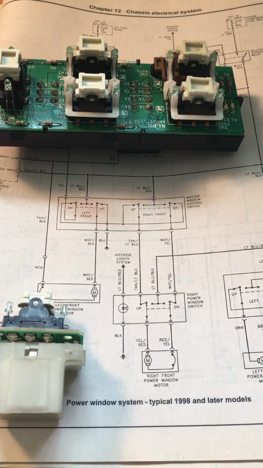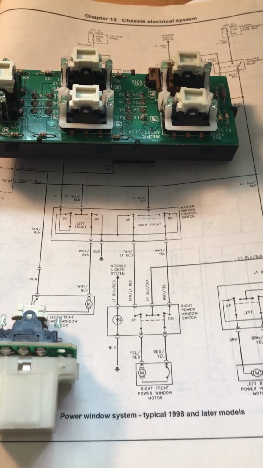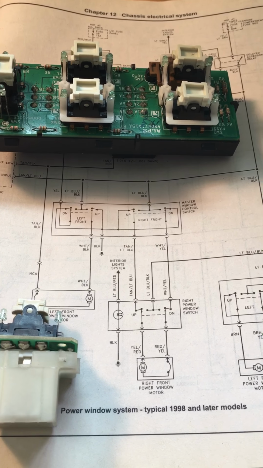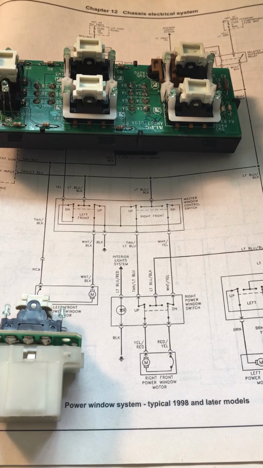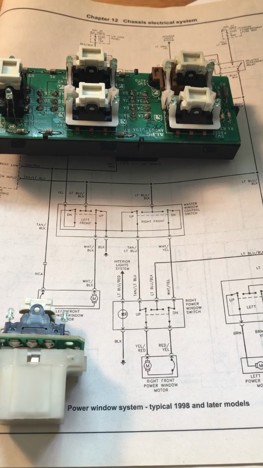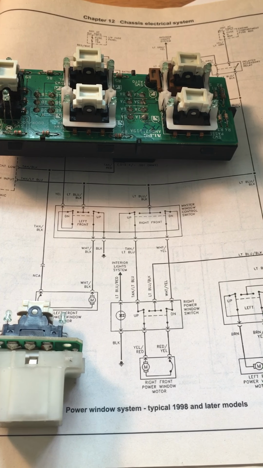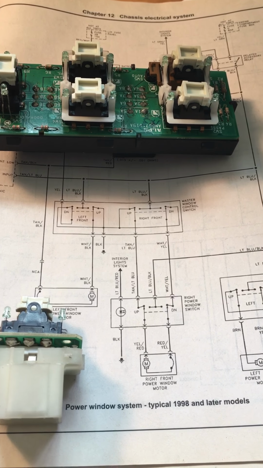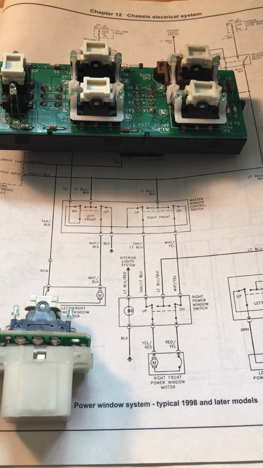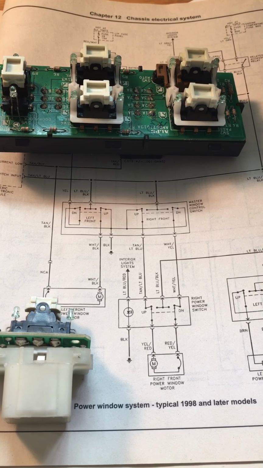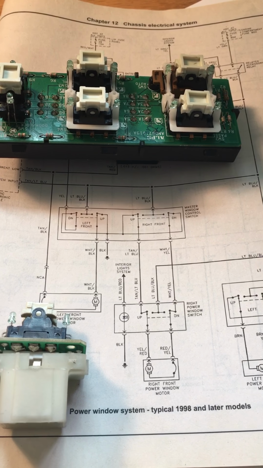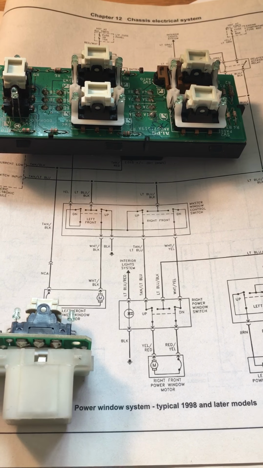I've troubleshot it. I've checked the circuit breakers, I've checked power to the switches, and the problem is that the control panel on the driver's side drives the window up and down for the passenger, but when I tried to use the passenger window switch, it can only drive it up, it doesn't drive it down.